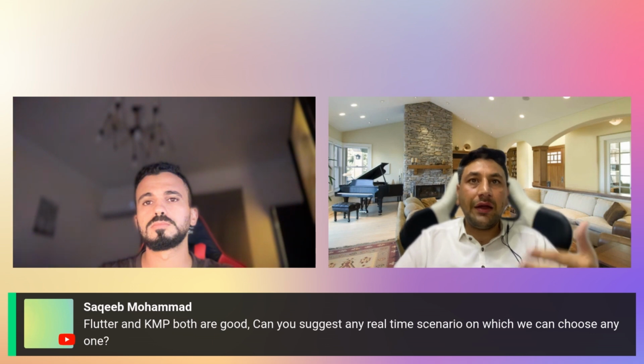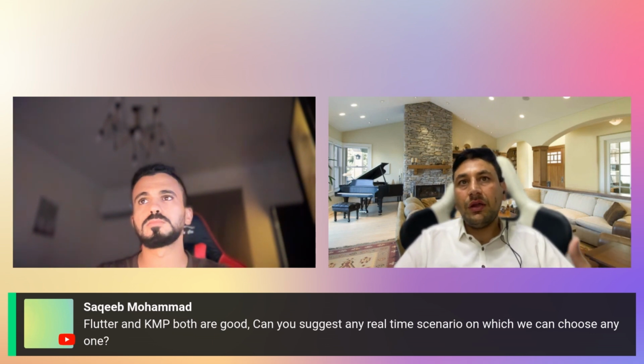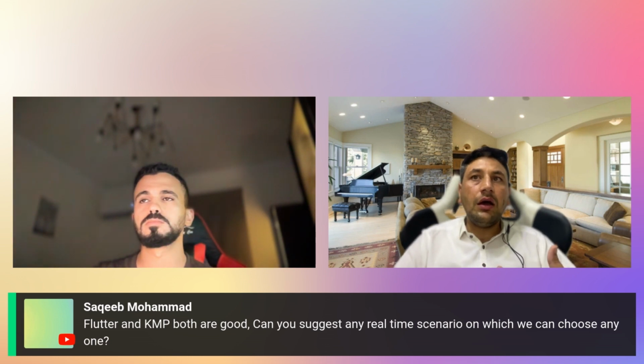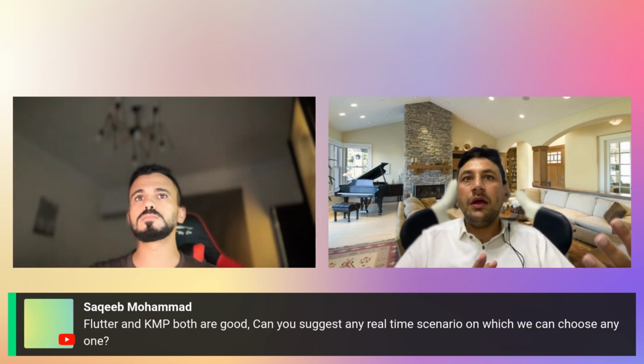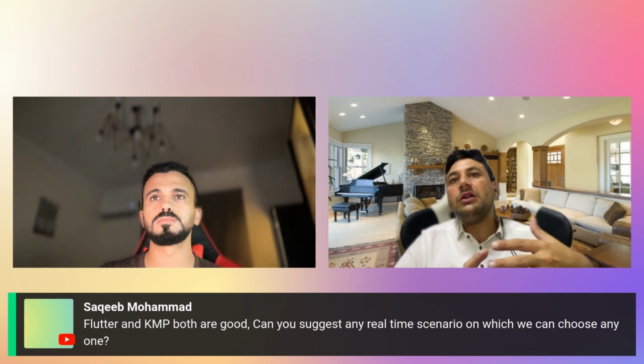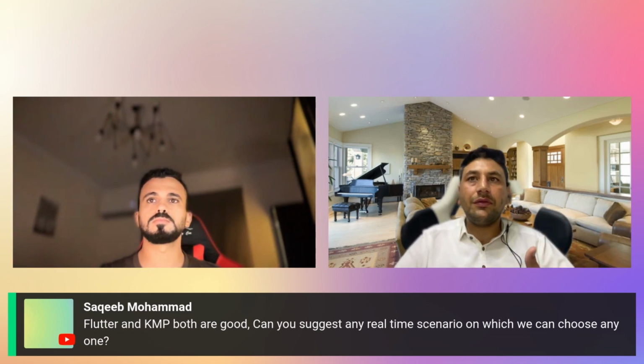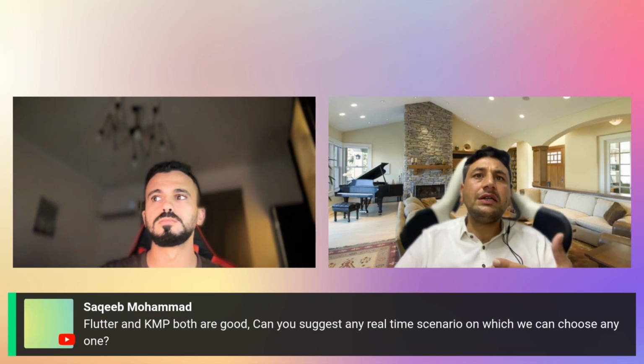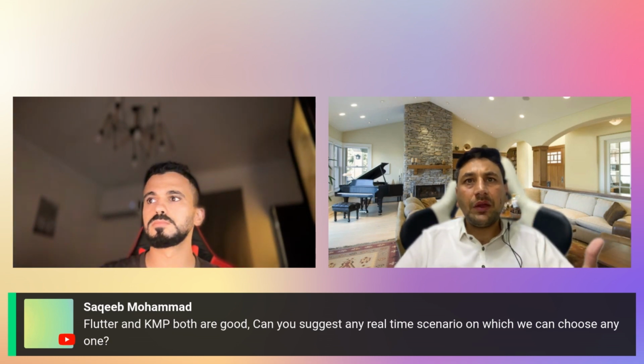Recently I was integrating the AWS SDK, the Cognito SDK, into a KMP application. Integrating that was really easy, because you can create an interface and provide implementations on different platforms, then as an entry point you can provide that interface and call it. So it is really easy, and you can also touch the native APIs very easily.